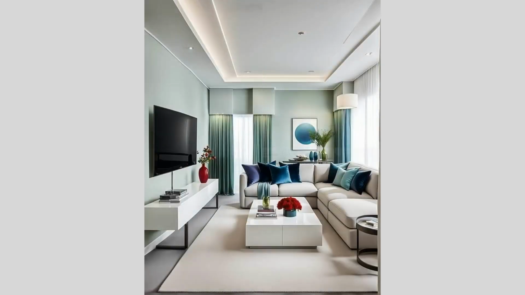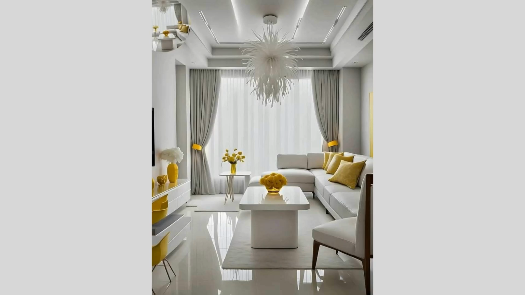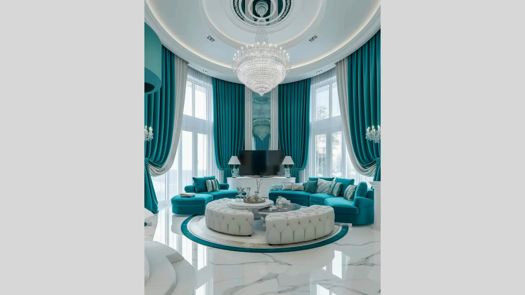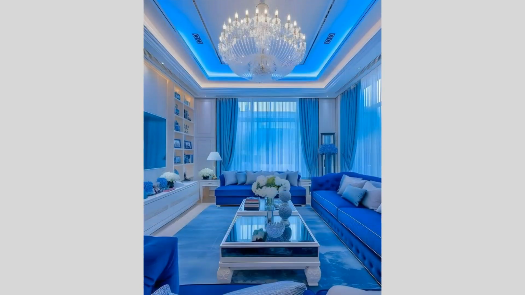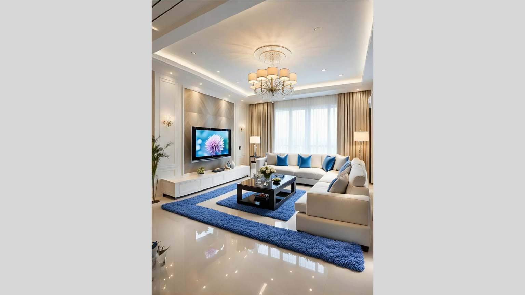Statement pieces. Incorporate one or two statement pieces that draw attention without overwhelming the space. Unique coffee table: look for geometric designs or materials like glass or metal. Bold bookshelves: consider asymmetrical shelving units that add visual interest while providing storage.